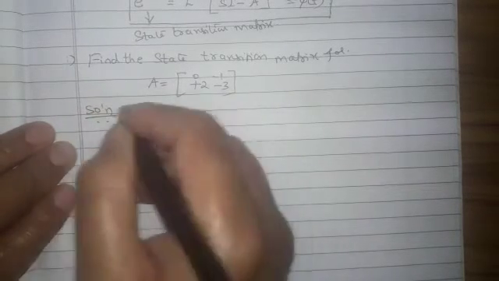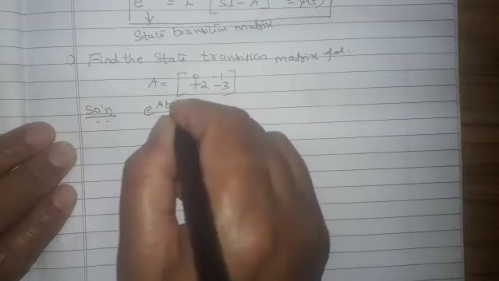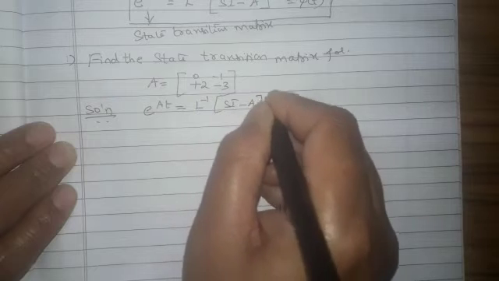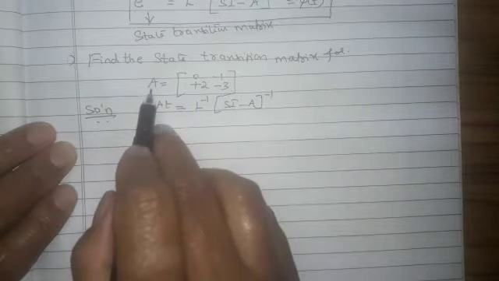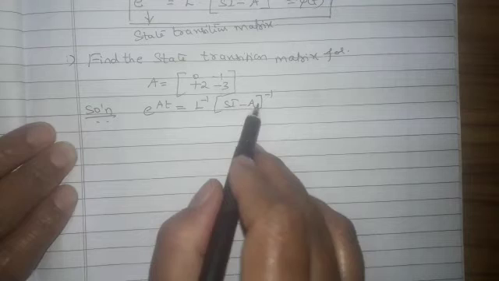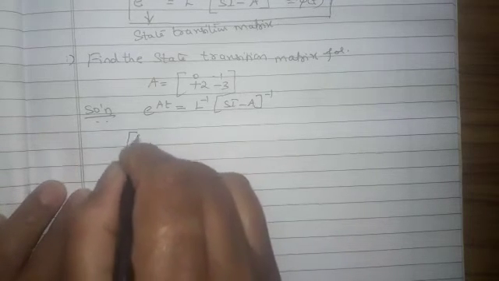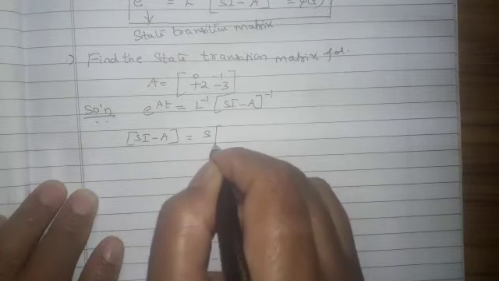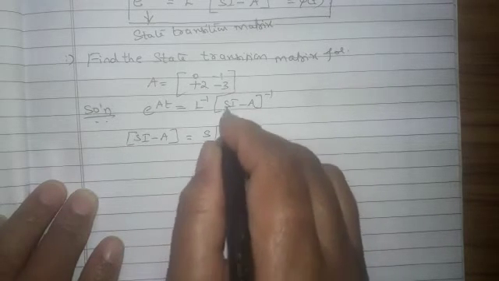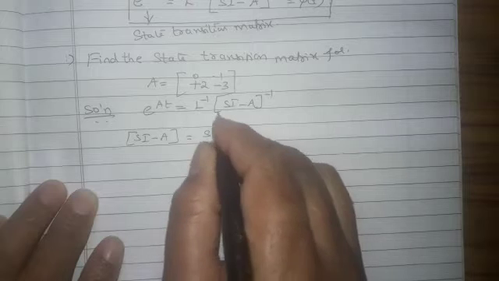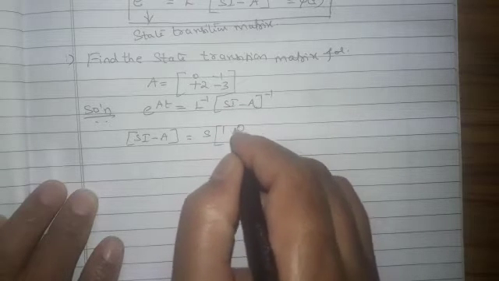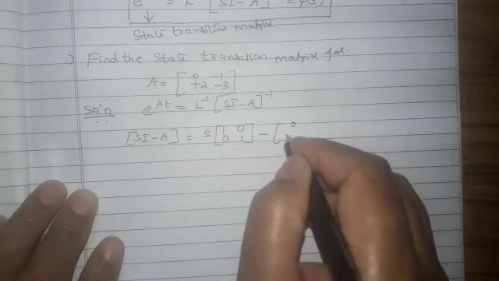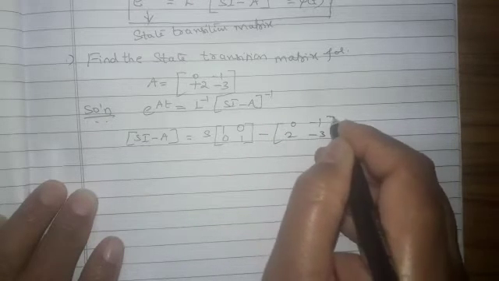What is my state transition matrix? e to the power At is equal to Laplace inverse of (sI minus A) whole inverse, right? A is given. I am supposed to find out sI minus A. So first let me find out sI minus A, that is equal to s into, since this is a 2 by 2 matrix, I will also be a 2 by 2 matrix, where I means the identity matrix [1 0; 0 1], minus, what is my A? [0 2; -1 -3].